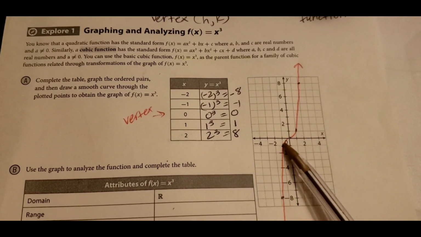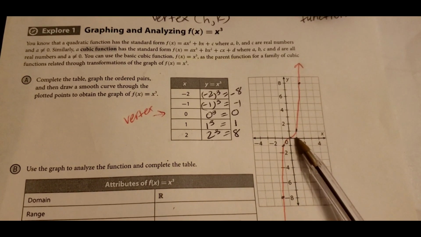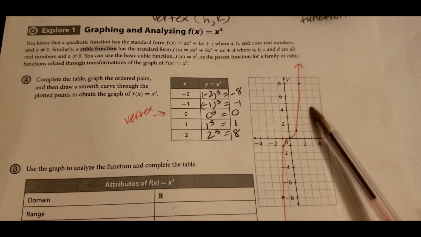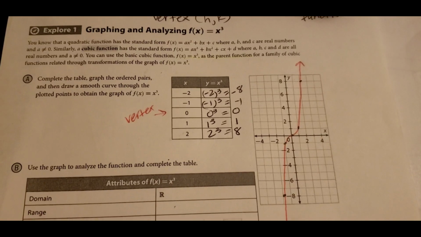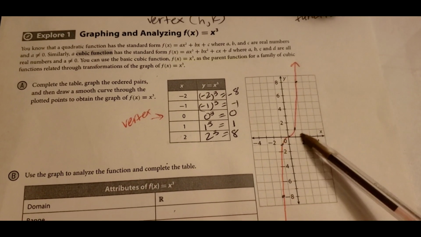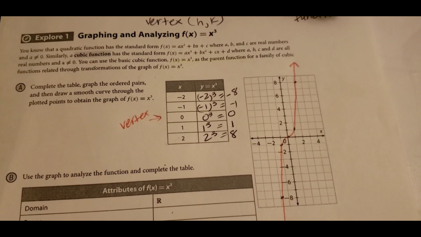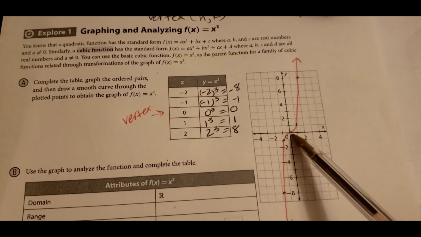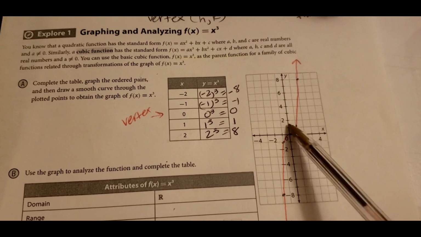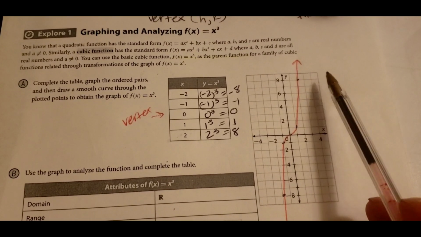It's going down, and then at this point, that's where it switches. And then it goes straight up, okay? Now, I know it looks like it's going down here, but ignore that. Or you can think of it, I guess, as a negative and then a positive, okay?